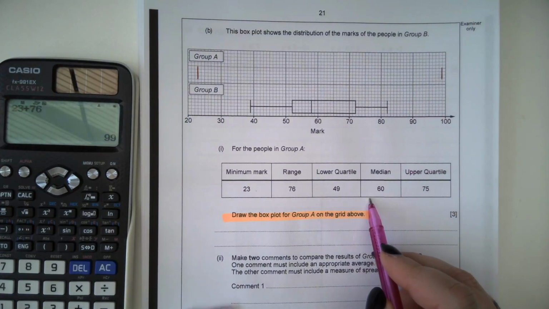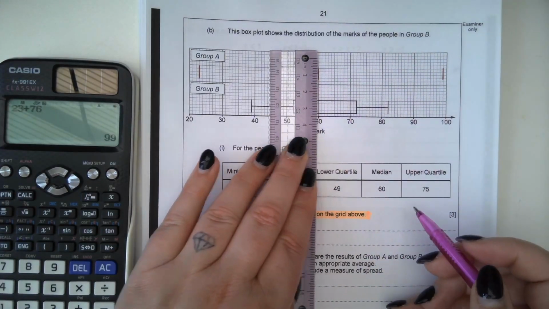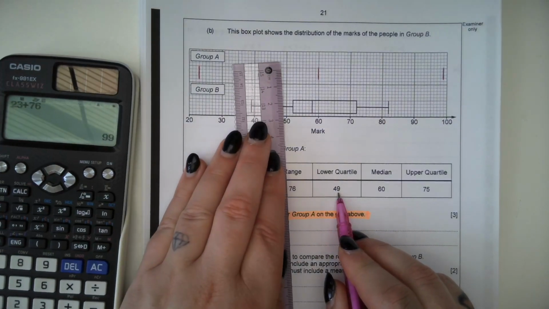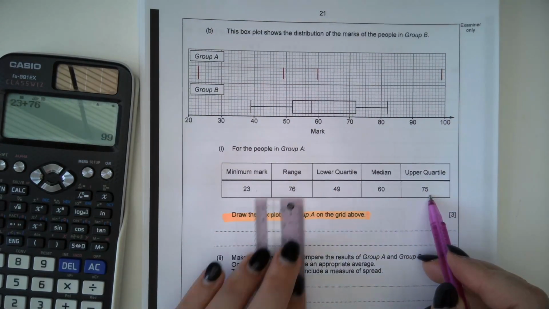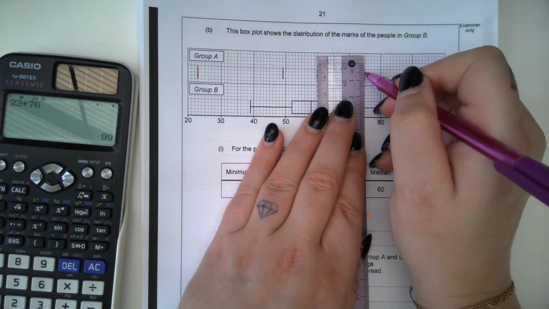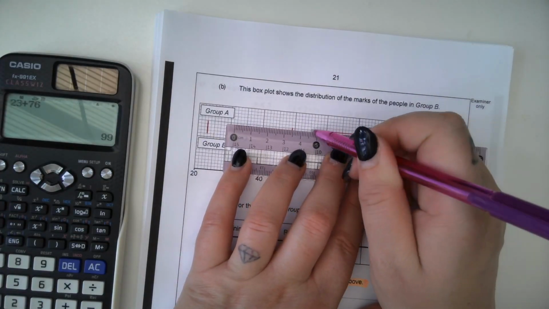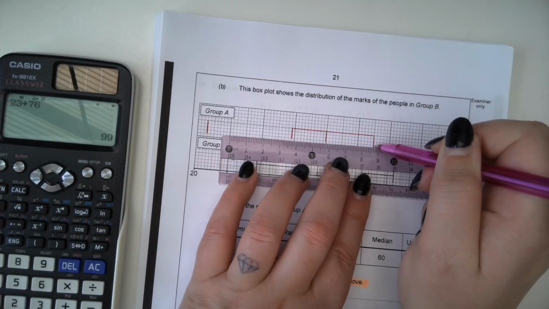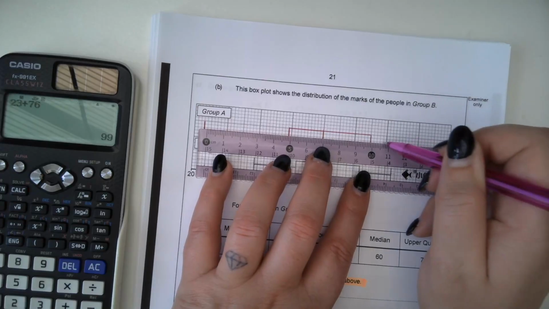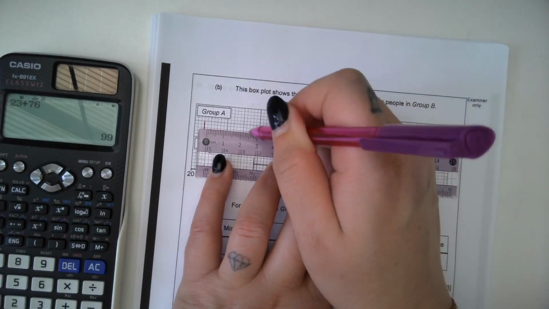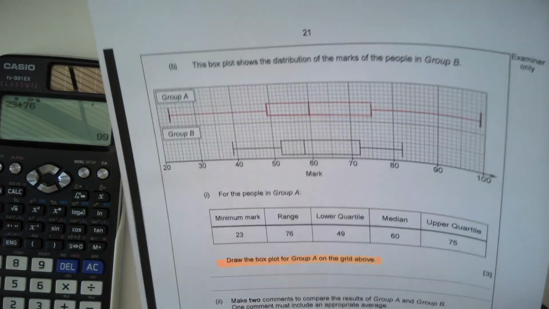My median is at 60, which is here. My lower quartile is at 49. My upper quartile is at 75. So now we're going to draw our box, which is our lower quartile joined to our upper quartile, and our median will be in there somewhere. And then whiskers to join our minimum and maximum values to the box plot itself. So that's the box plot for Group A.